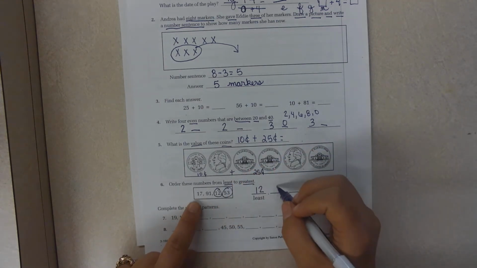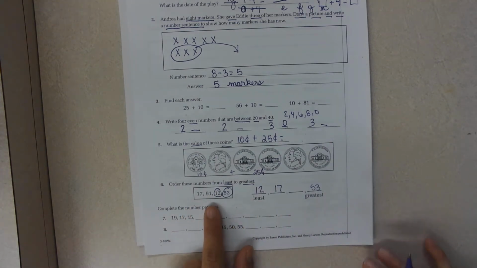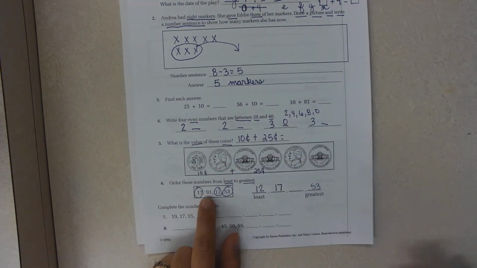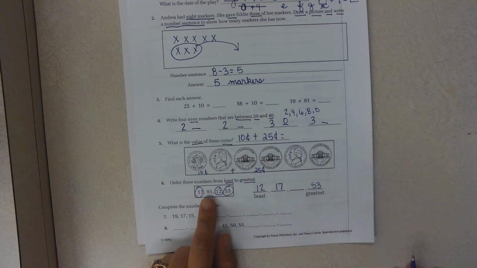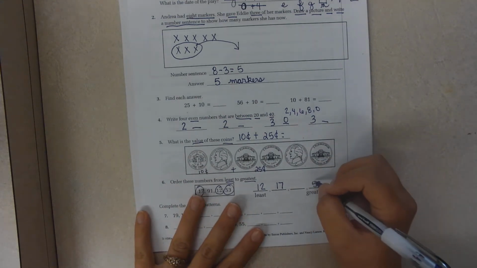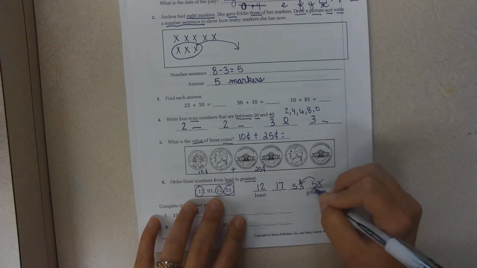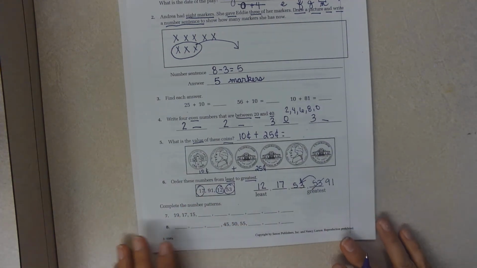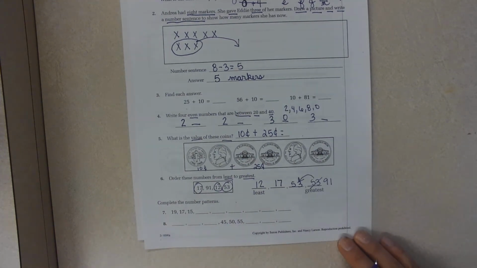And I know that 17 is between 12 and 53, but uh-oh, I made a mistake. That's 91. Well, I know 91 is not less than 53. So what do I need to do? I just move this 53 over and I write 91. It is okay to make mistakes. If you were perfect, you wouldn't need to be doing this.